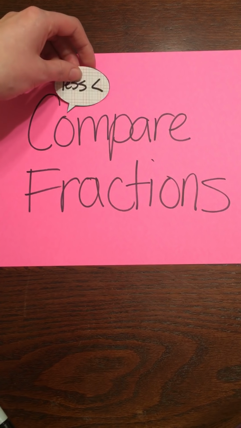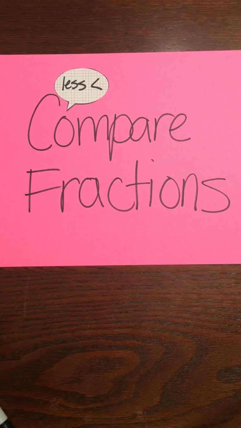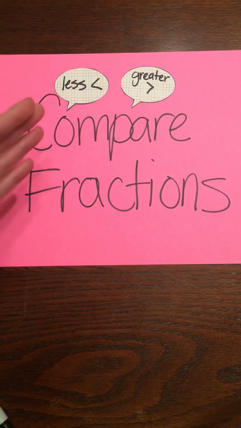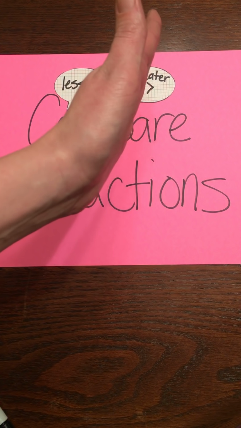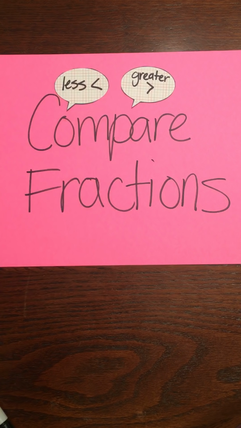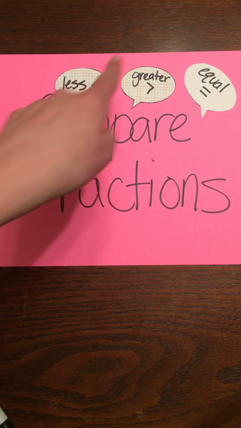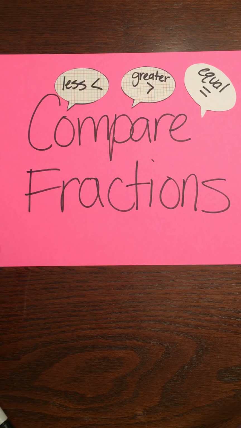We're going to either use a less than sign, which remember the less than part comes first, greater than, where the greater than sign is going this way, the greater than part is first, or equal. So we're going to decide what symbol goes between our fractions today.